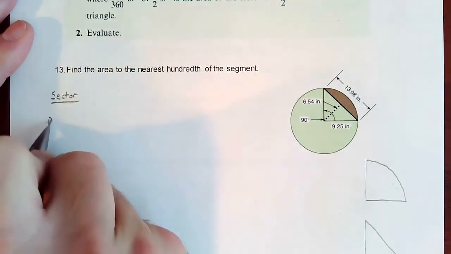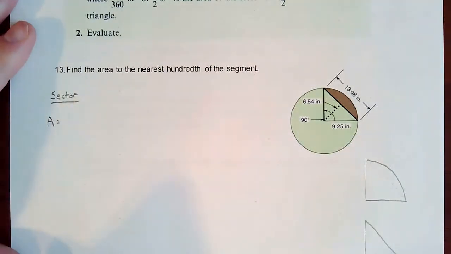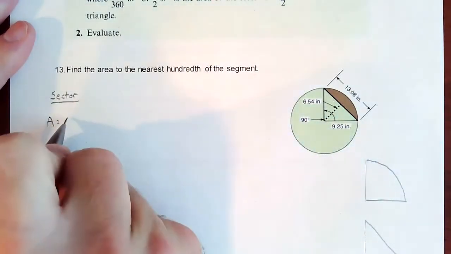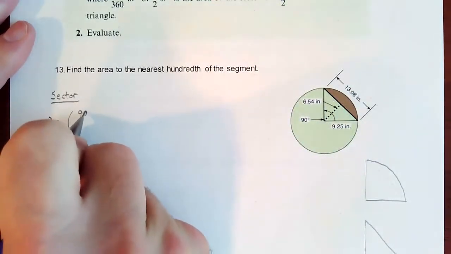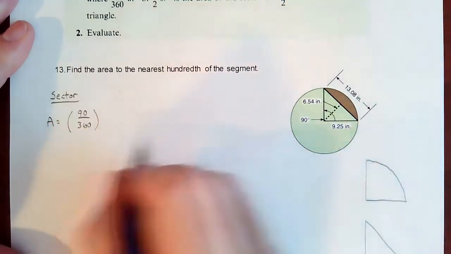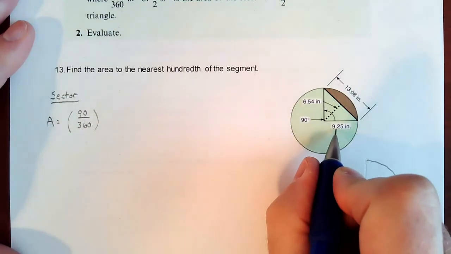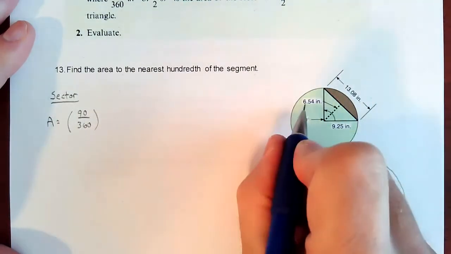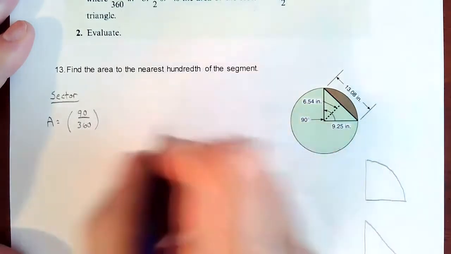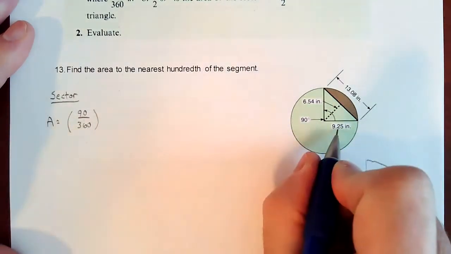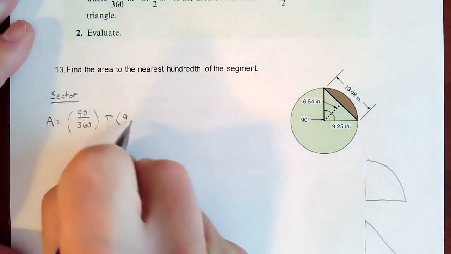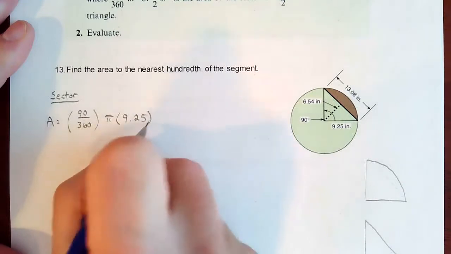Okay, so if we find the area of the sector, they give us an angle measurement of 90. So it is 90 out of 360. So there's our fraction of the area. They give us the radius of 9.25. That 6.54 is actually this dotted line right here. So we have 9.25, so pi times 9.25 squared.